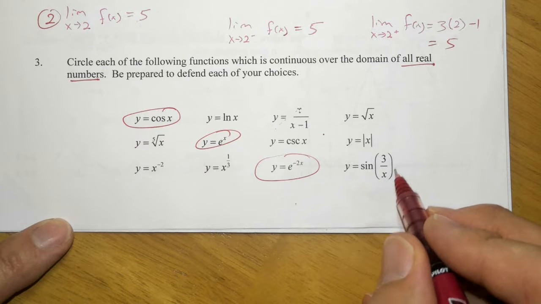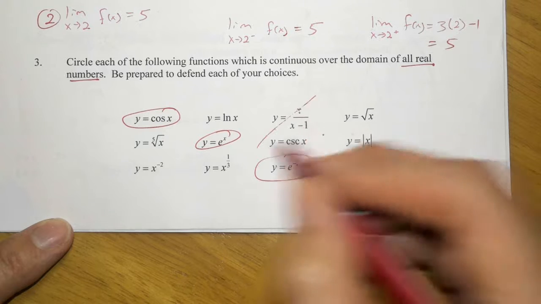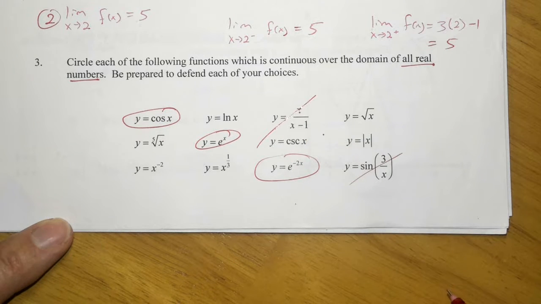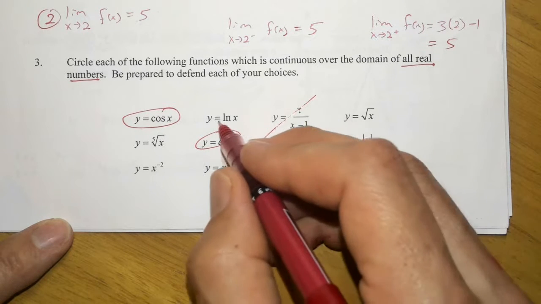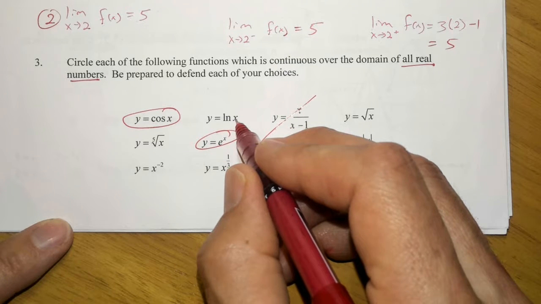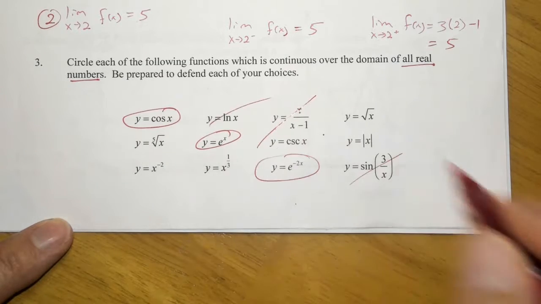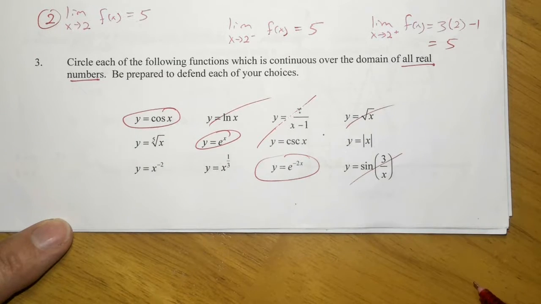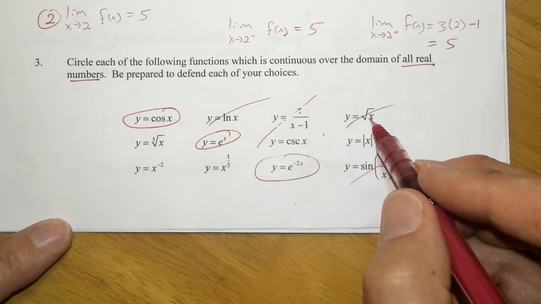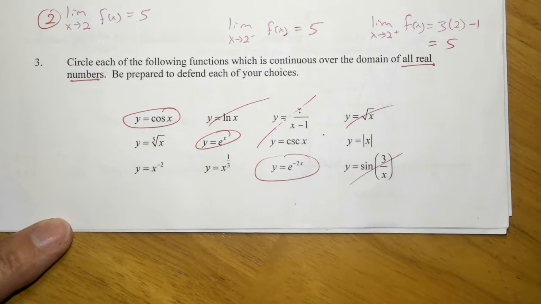Sine of 3 over x is definitely out because if x is 0, that function's in trouble. This one's definitely out because if x is 1, that function is in trouble. Natural log of x, we cannot have any inputs which are negative for x. We want the domain of all real numbers. That's out, as is the square root of x, because if x is negative, we're no longer in the real number system.